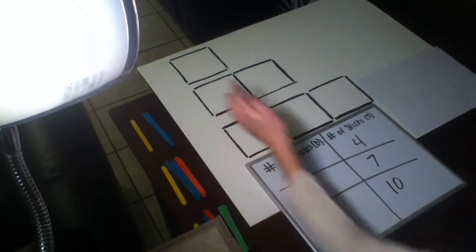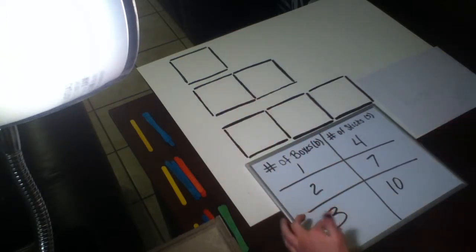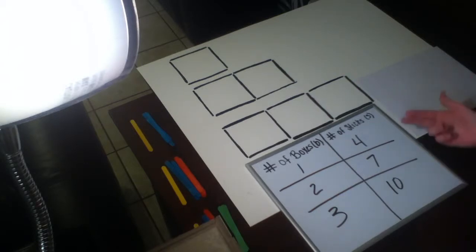For every one box there are 4 sticks. For every 2 boxes there are 7 sticks. And for every 3 boxes there are 10 sticks. We can also see that for every box that's added, you're also adding 3 sticks. So 4 to 7 to 10, just adding 3.